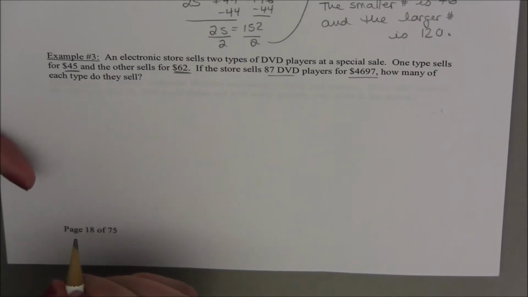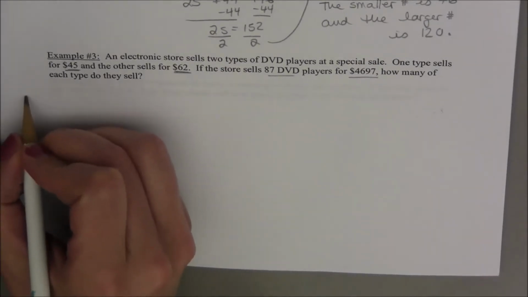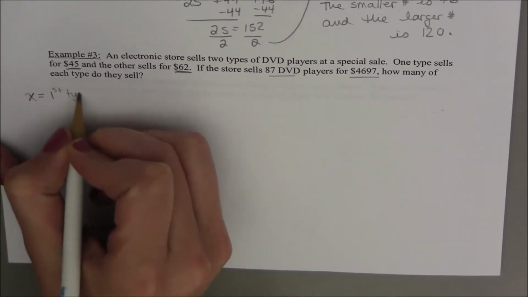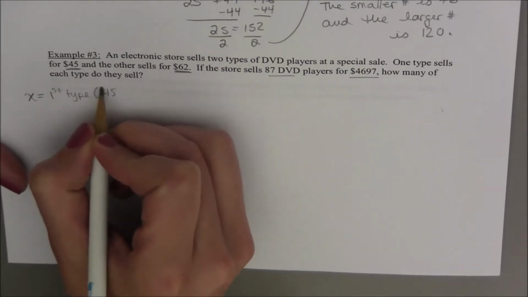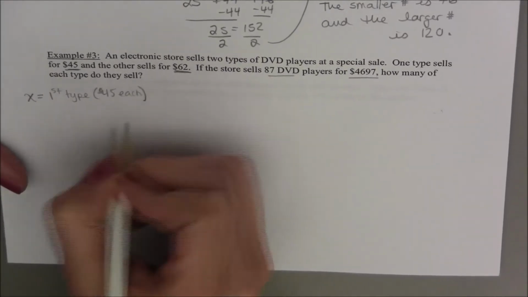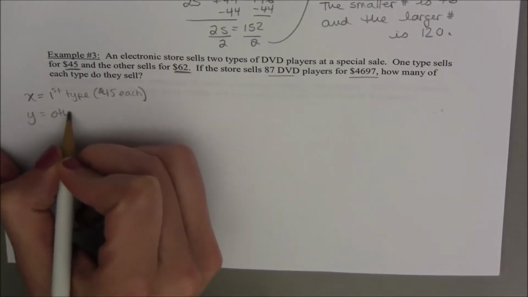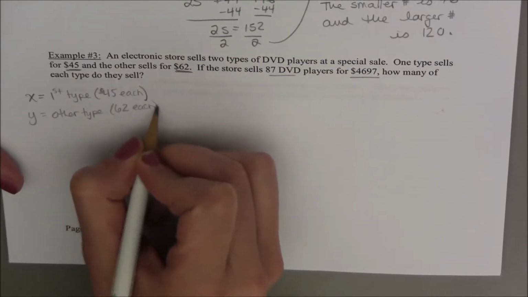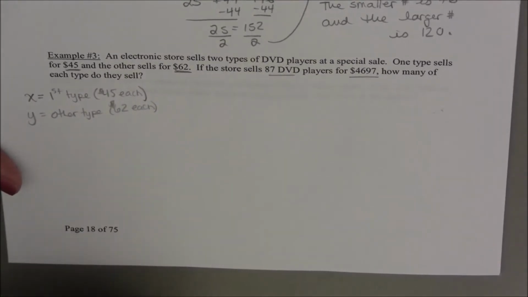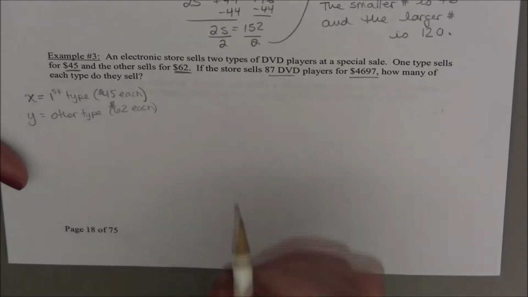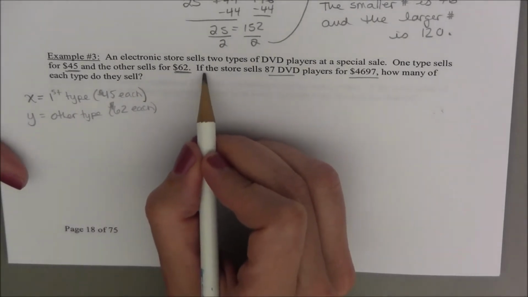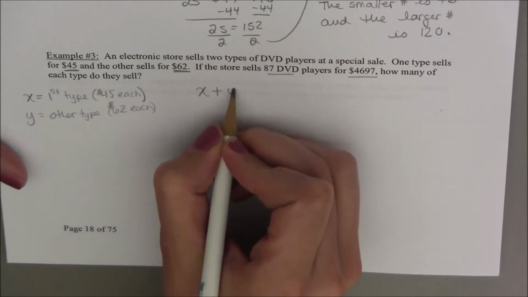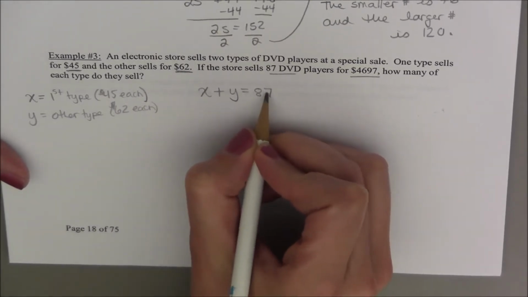So first thing we want to identify our variables. So it looks like we have X will be our first type, and those were $45 each. And Y is going to be our other type, which were $62 each. So now I want to create two equations. First, I'm going to just try to create an equation that says I sell some of the first type, some of the second type, and 87 altogether. So X, my first type, plus Y, my second type, equals 87.